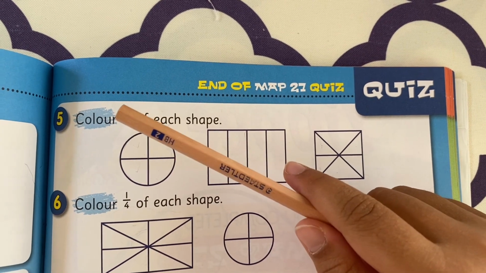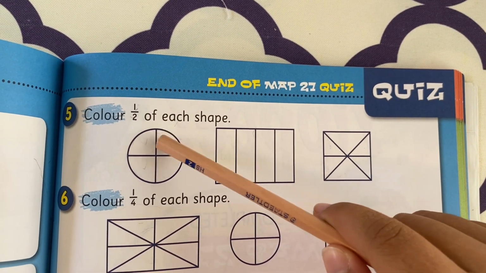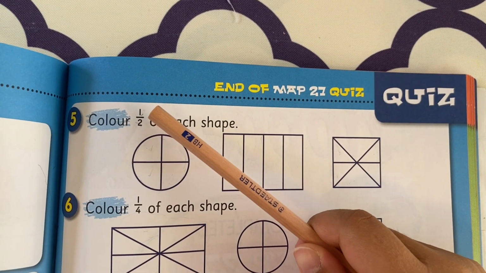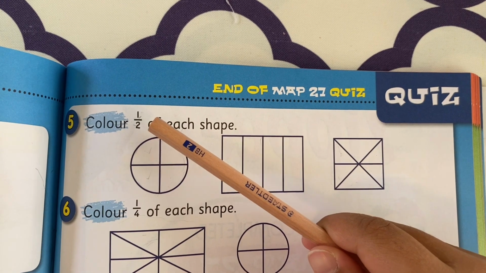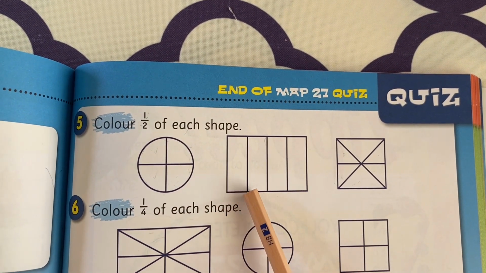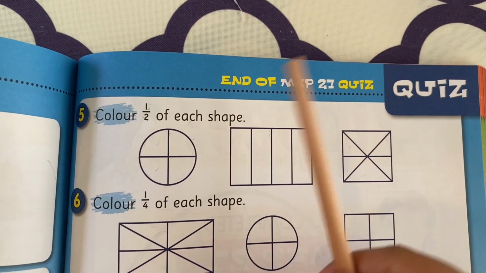In question 5, I have to color in 1/2 of each shape. 1/2 means 1 piece out of 2 equal pieces. Though it may seem there are no 2 equal pieces, there are.